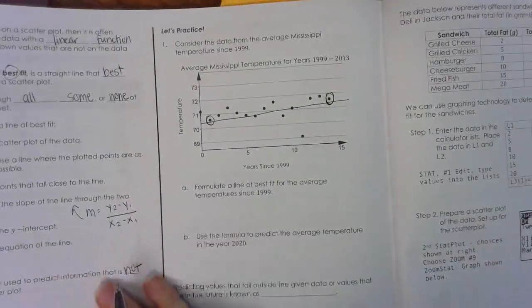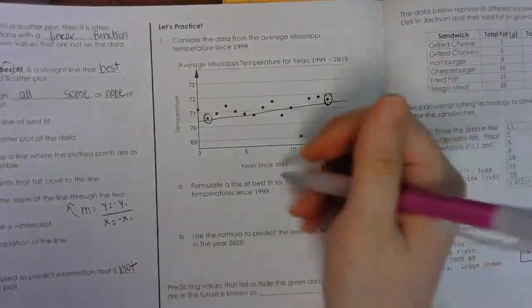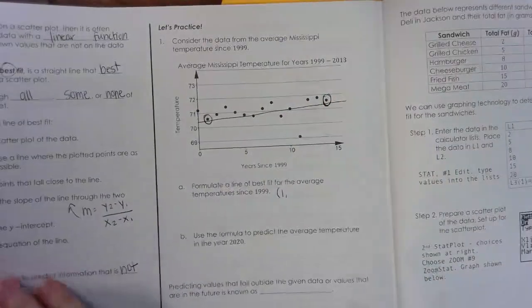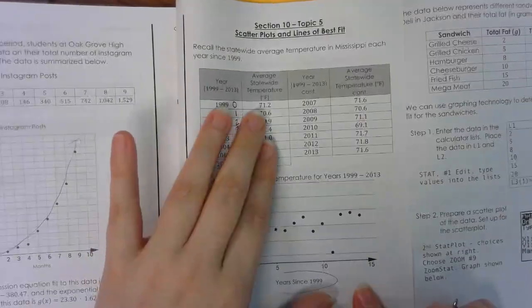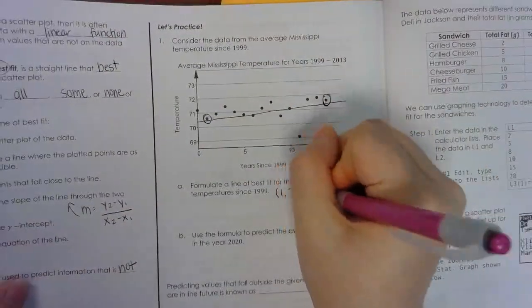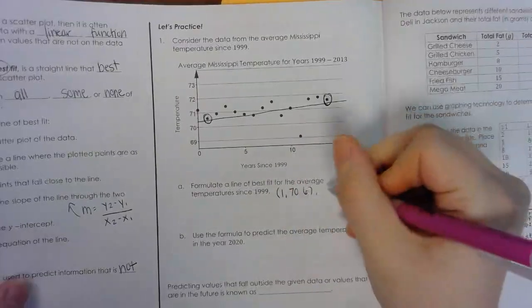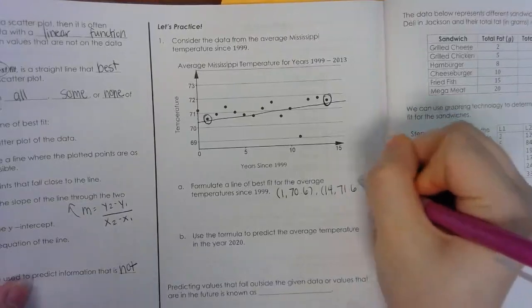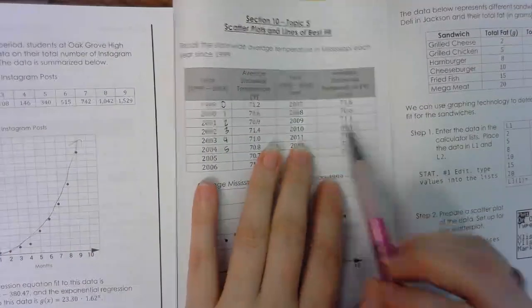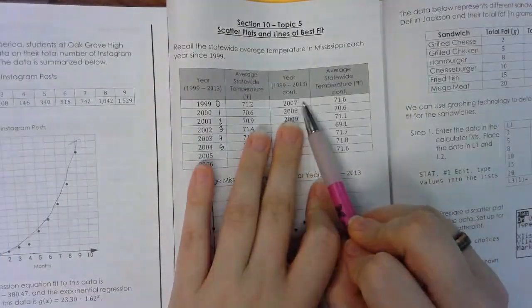If we go back to our table, we can tell that these are the points 1, 70.6, that's 1999, and I'm going to pick the point 14, 71.6. So that's 2007 would be 14, 71.6.